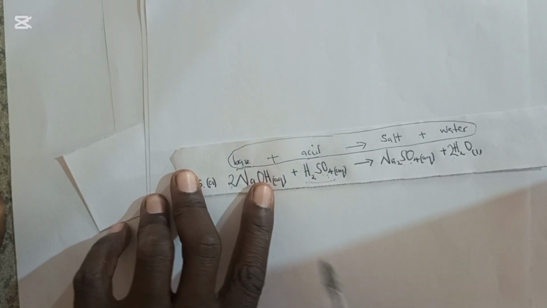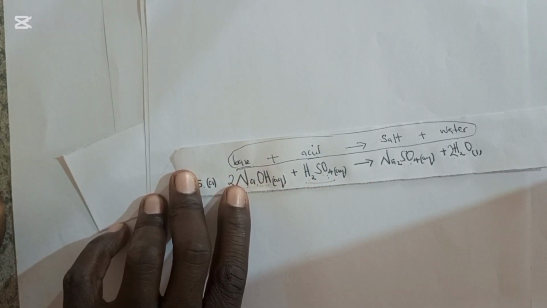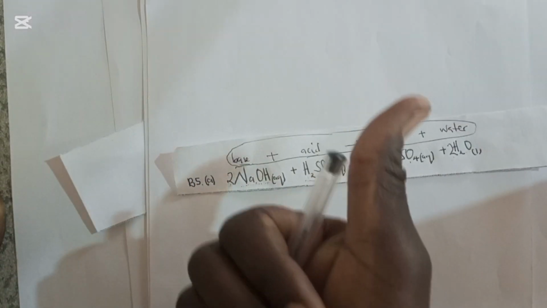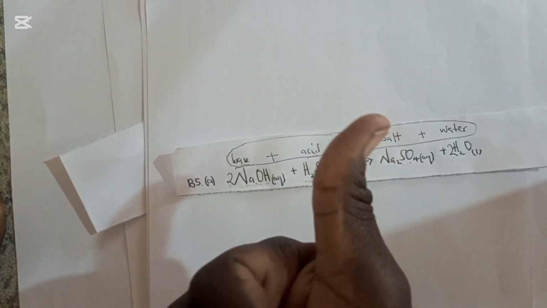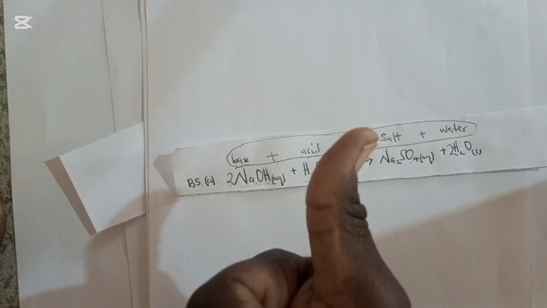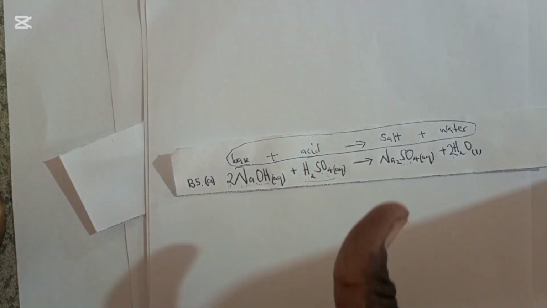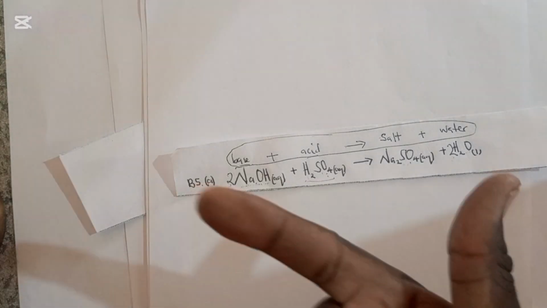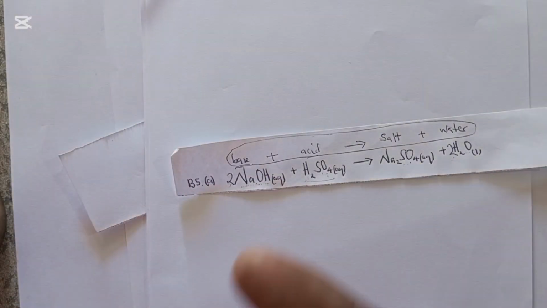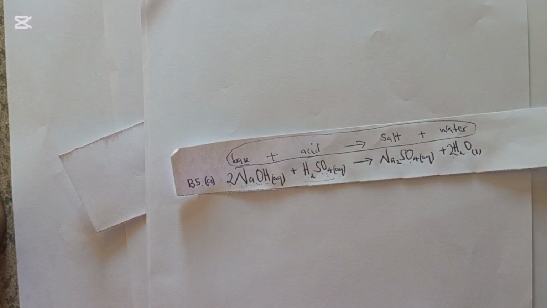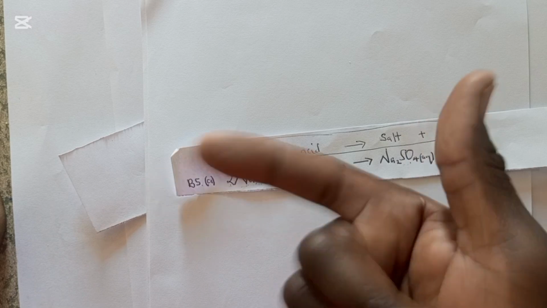Now, what type of reaction is it where you react a base and an acid to give you a salt and water only? When you go back to the characteristics of an acid, the first characteristic is that acids react with reactive metals to produce a salt and hydrogen gas. Another one is that acids react with carbonates to produce a salt, carbon dioxide, and water.